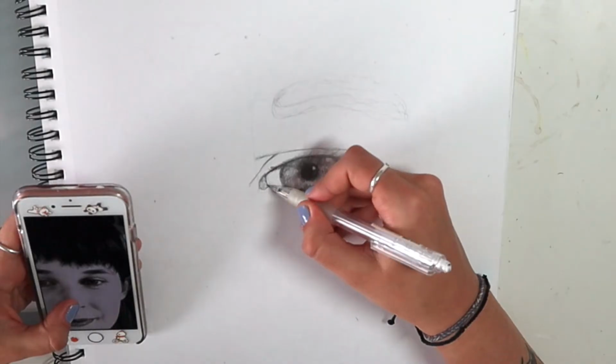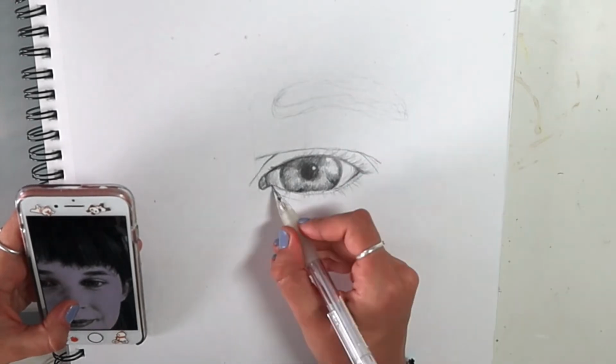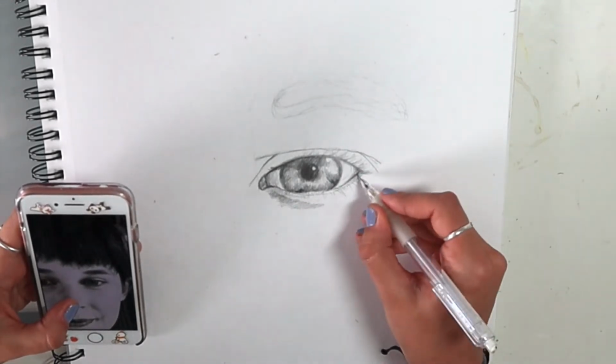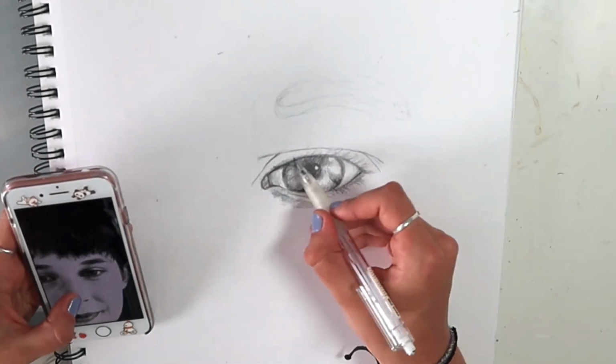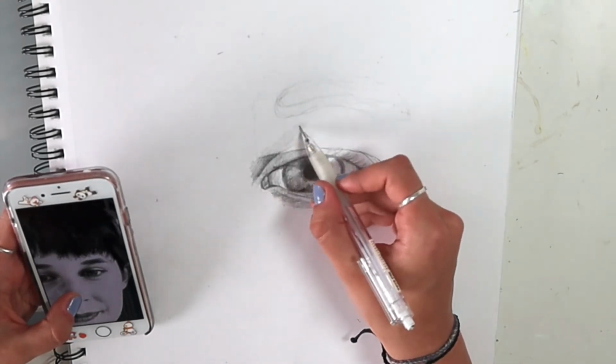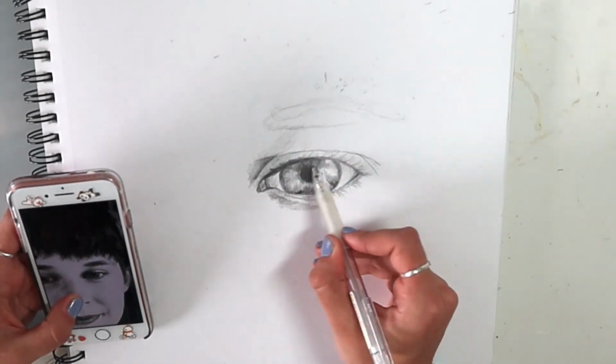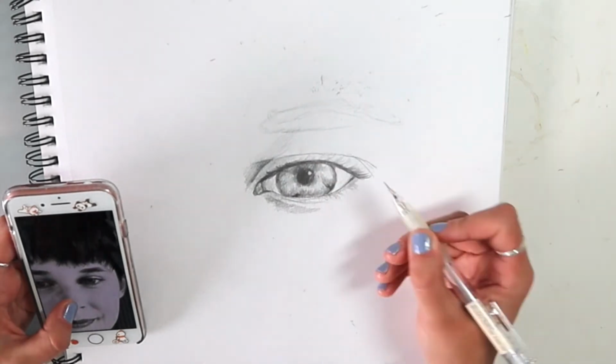When drawing the eyelashes, I'm using short, quick strokes that are curved. I'm also making a clear line on the bottom eyelid to show that opening there. That little opening is your waterline. If you're familiar with makeup, you'll know what that is.